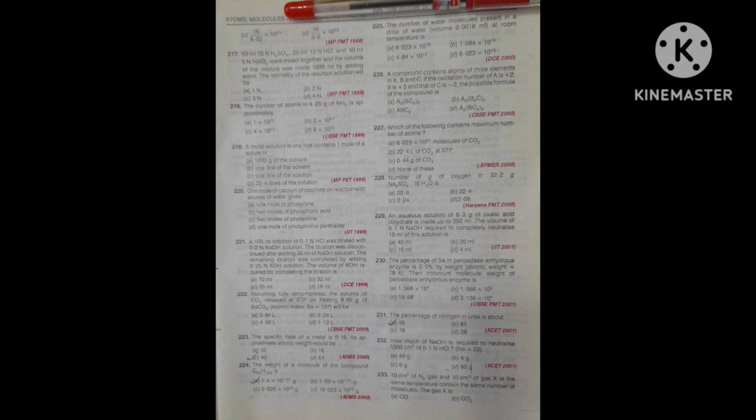First option 20.8, second option 22.4, third option 2.24, and fourth option 2.08.